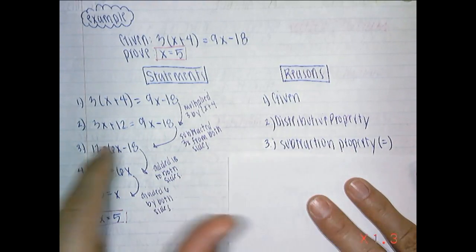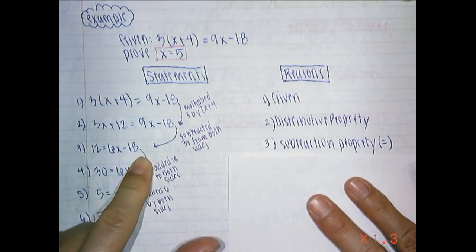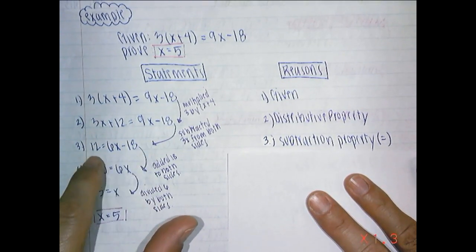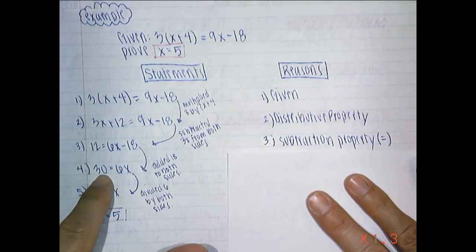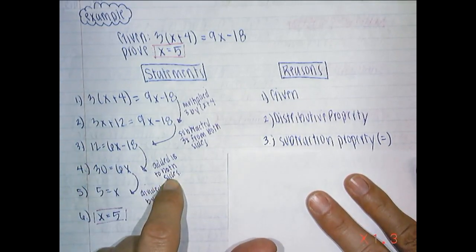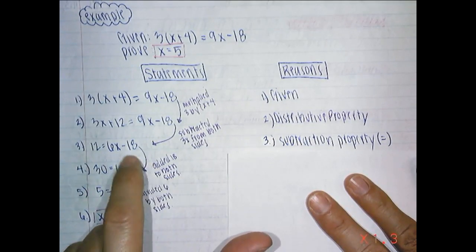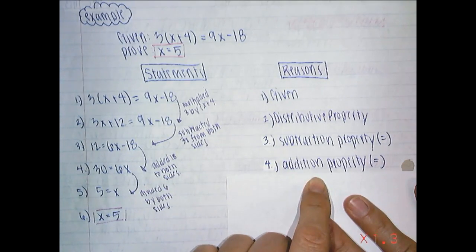Well, what happened here? How did I get from 12 equals 6x minus 18 to 30 equals 6x? I added 18 to both sides. So plus 18, plus 18, the addition property of equality.